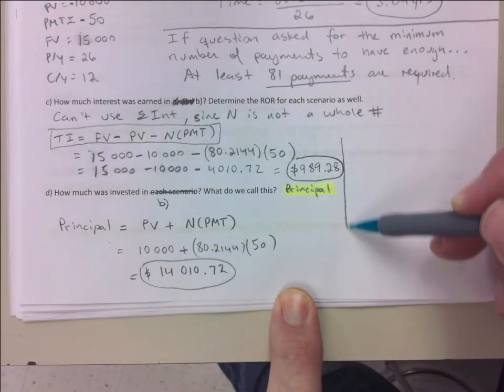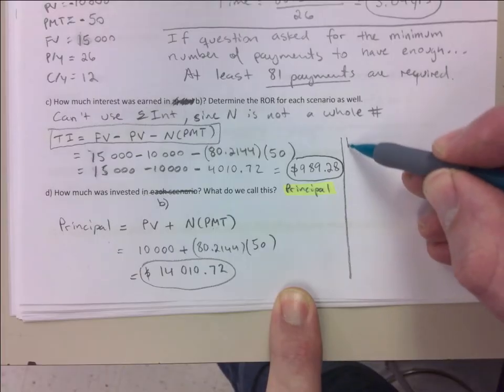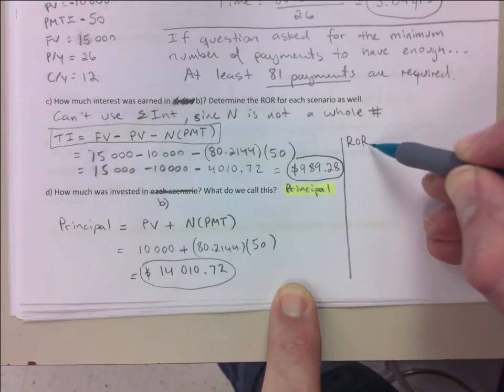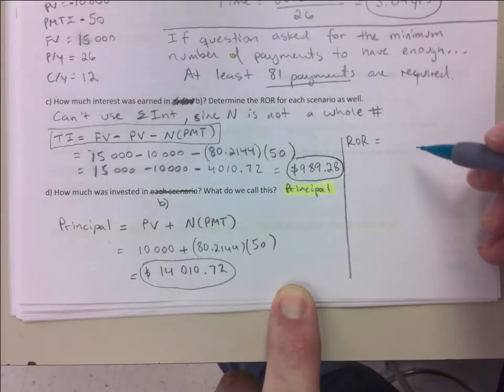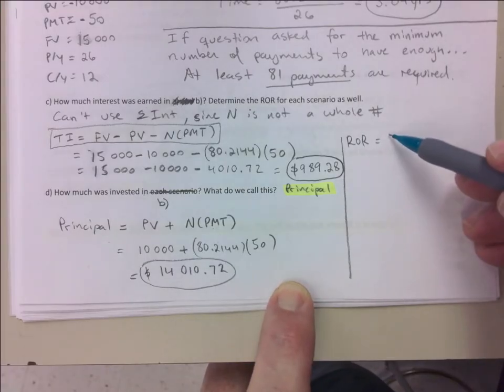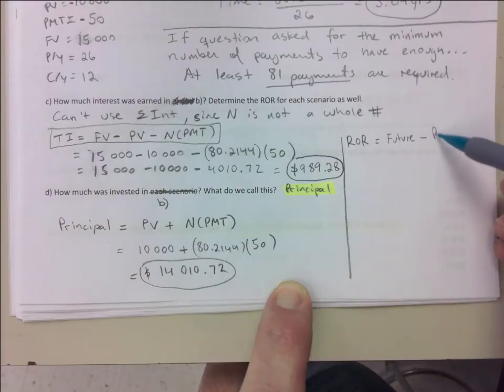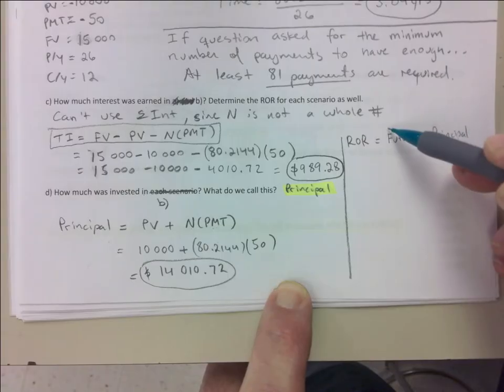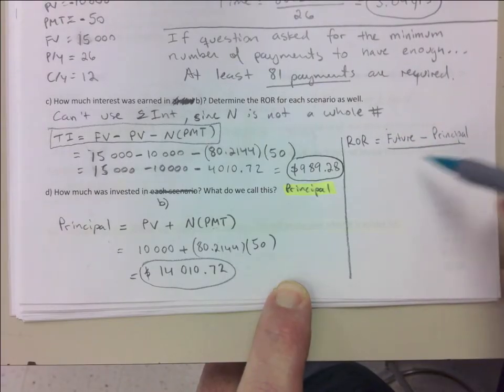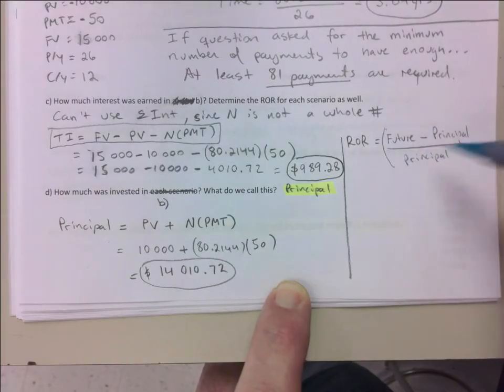Now, this section here is my rate of return. Rate of return, to reiterate, is future value minus principal, divided by principal. All of that times 100.